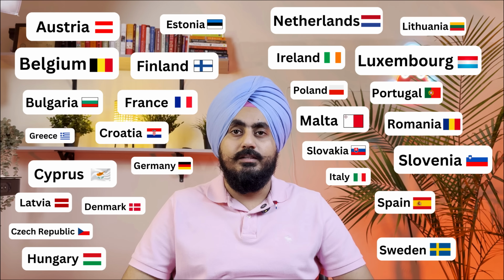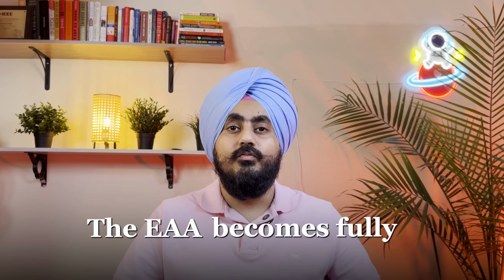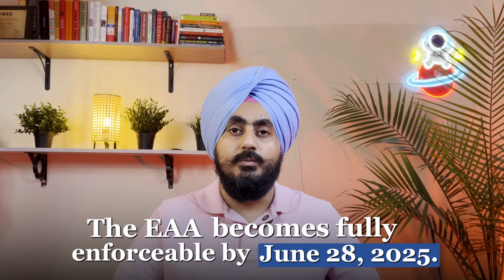This directive applies across all 27 EU countries and aims to create a single set of accessibility standards. But why does this matter? Accessibility laws vary across Europe, making it really hard for businesses to operate consistently. EAA fixes that by introducing a unified accessibility framework. The EAA becomes fully enforceable by June 28, 2025. That means businesses must be compliant before then, or risk legal and financial penalties.